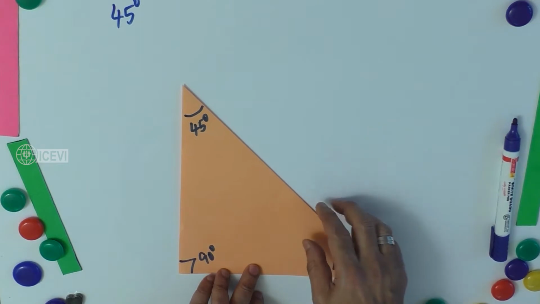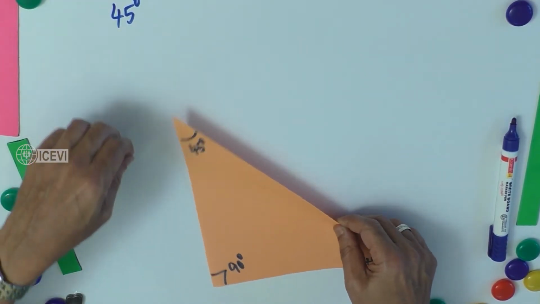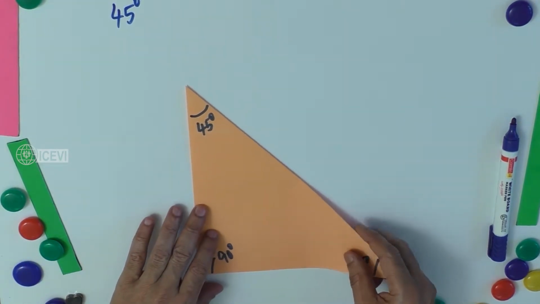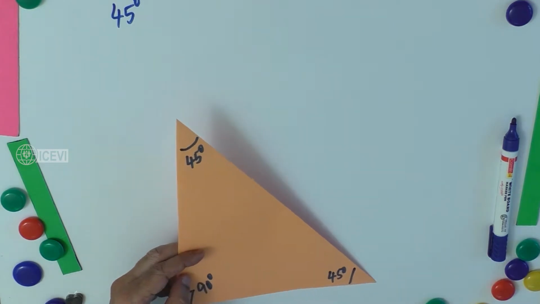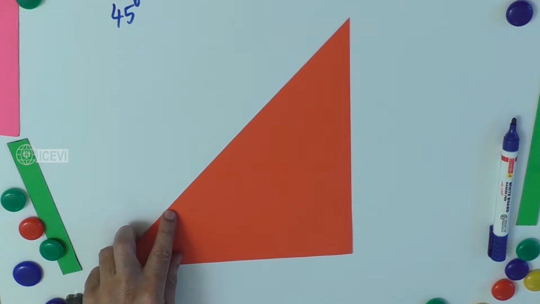Now you can use the same sheet for demonstrating the trigonometric ratios of angle 45 degrees. For the purpose of demonstration, let us use a bigger triangle.